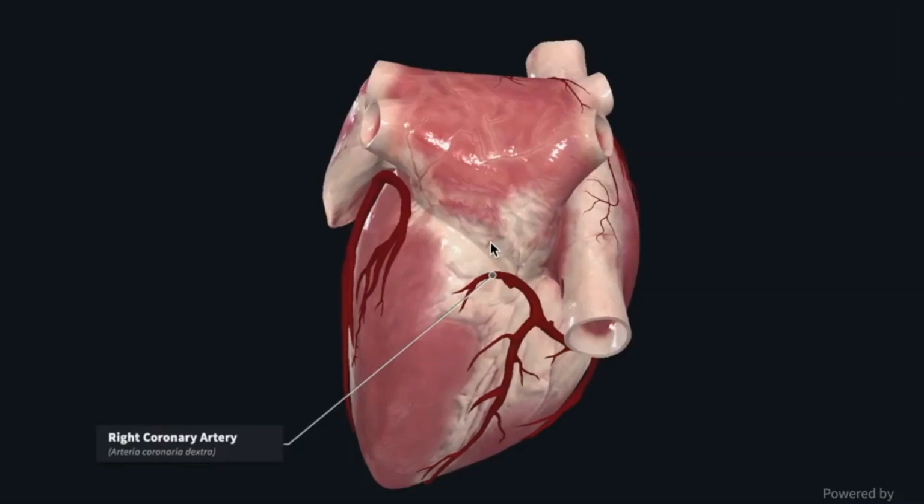Anastomoses can potentially develop between a number of different branches of the coronary arteries. However, these anastomoses are usually not sufficient enough to provide an adequate blood supply. A sudden occlusion of one of the larger branches of either coronary artery usually leads to myocardial death.